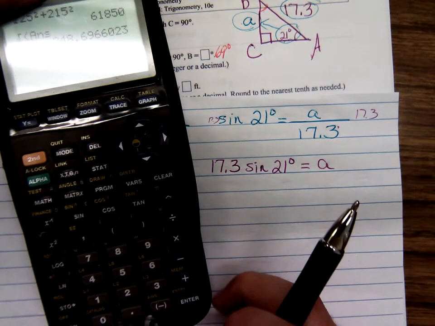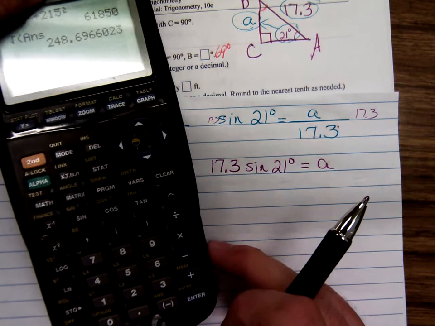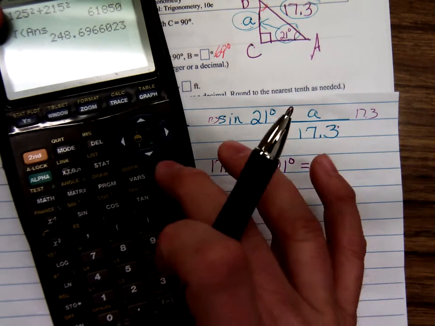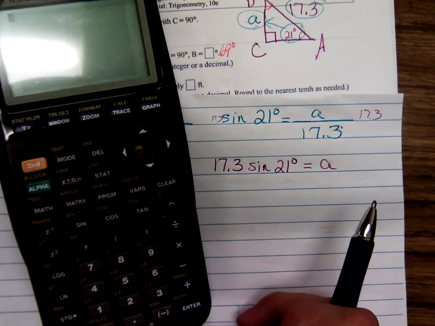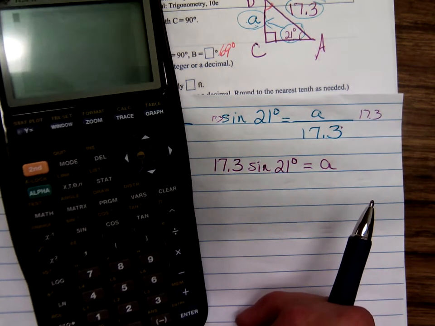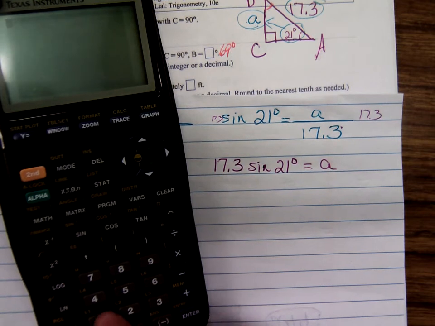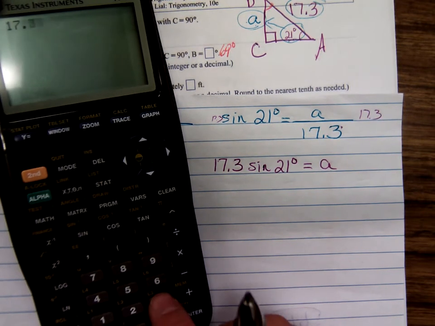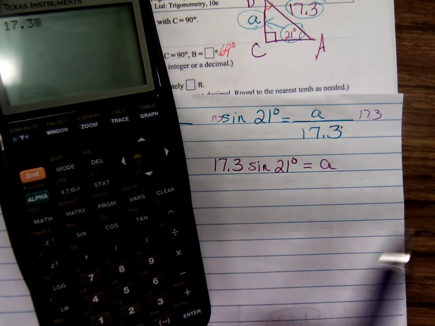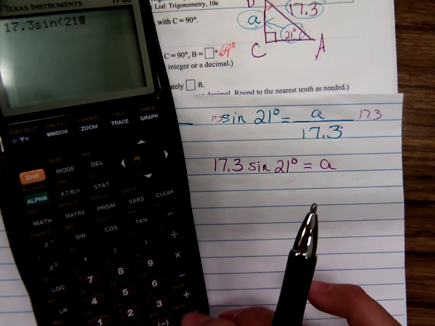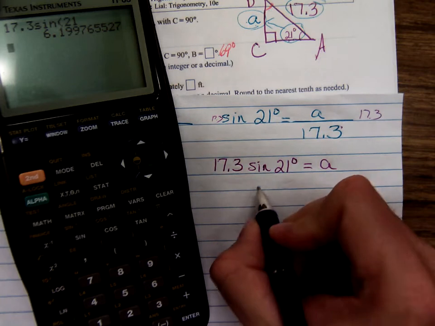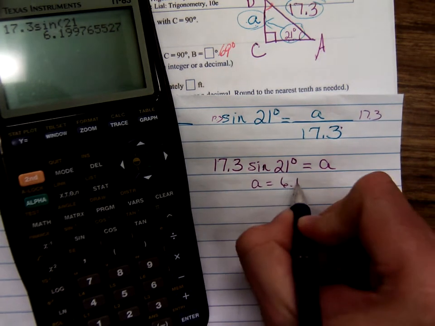And if I clear out all of that, let's see what we'll get. If I start 17.3 sine 21 degrees, so A is 6.19976.